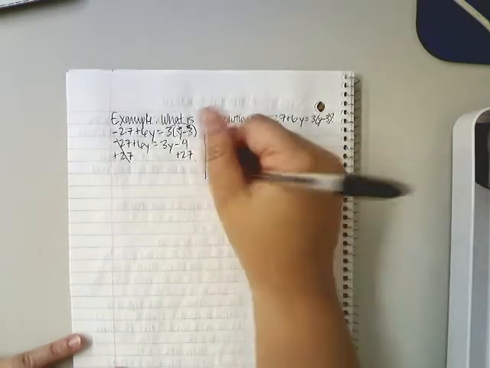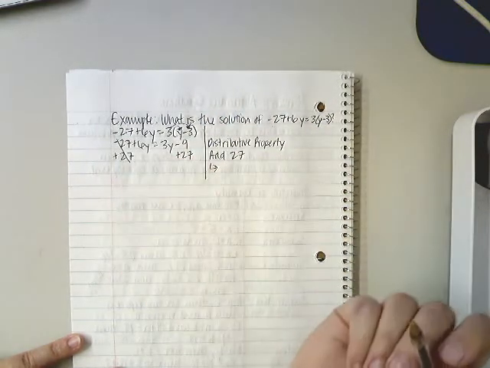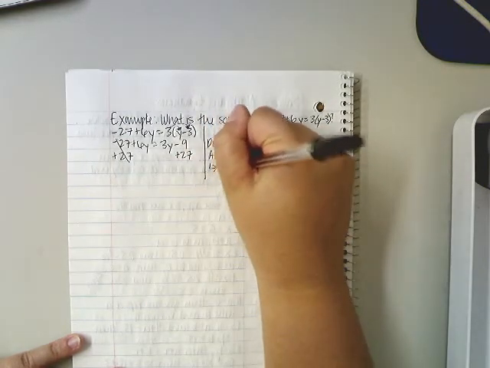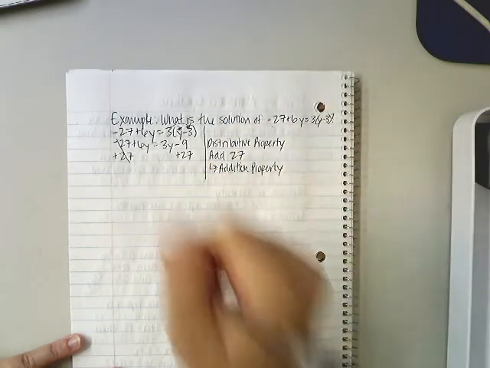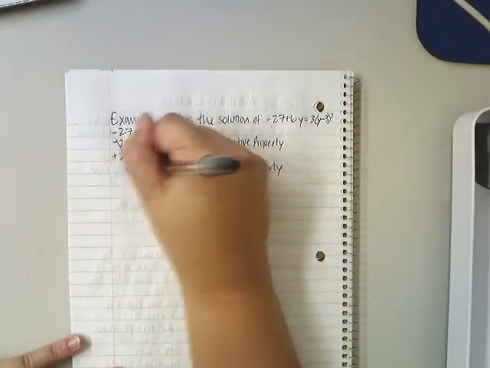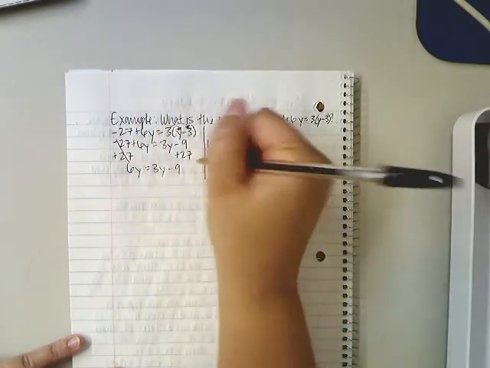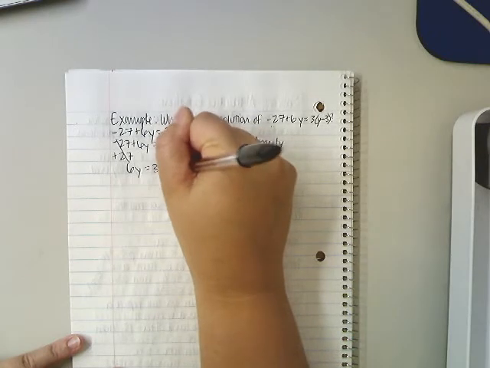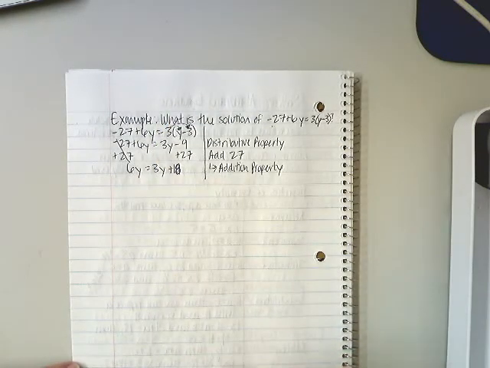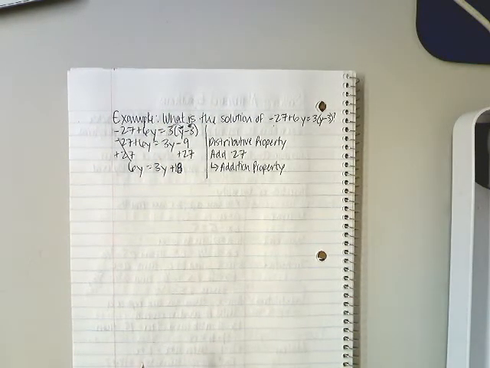But like I said, I'm choosing to move the largest negative. And because I'm adding it to both sides, this is the addition property. So then I have 6y is equal to 3y, sorry, no longer 9, it's going to be plus 18, because negative 9 plus 27 gives you positive 18.